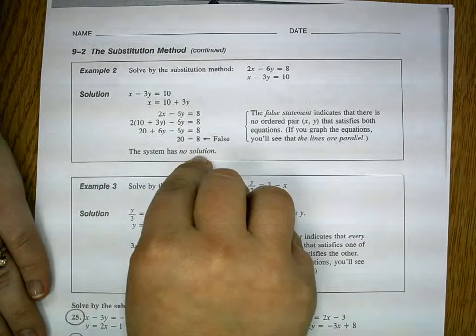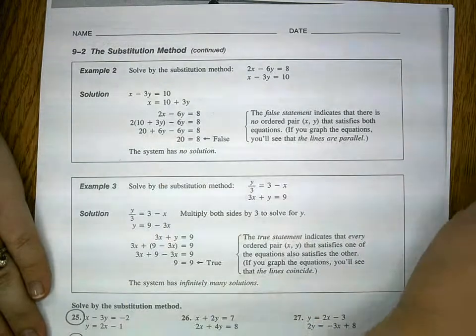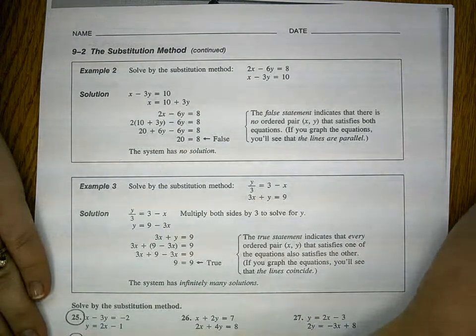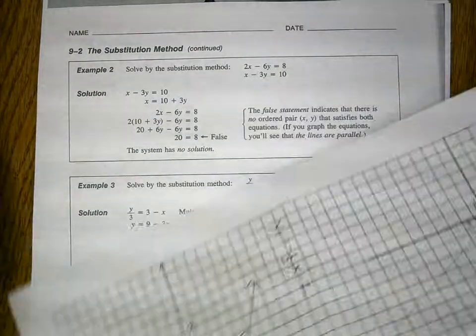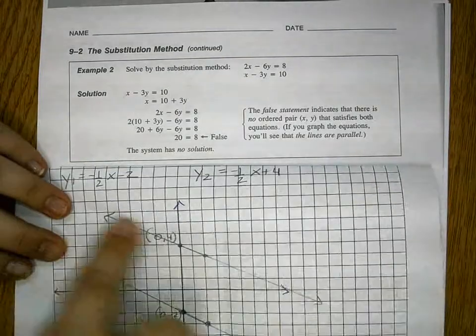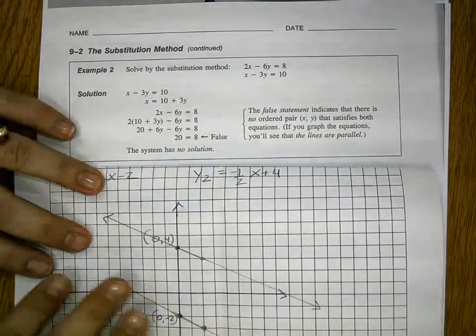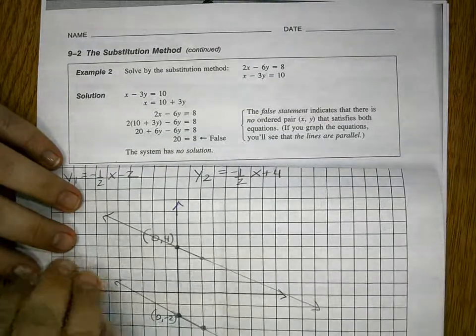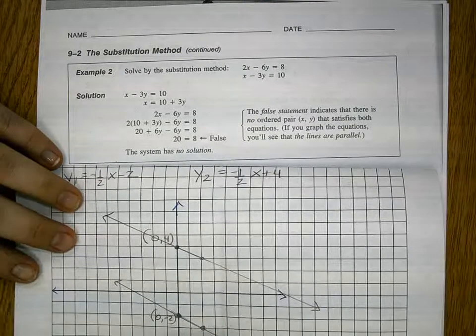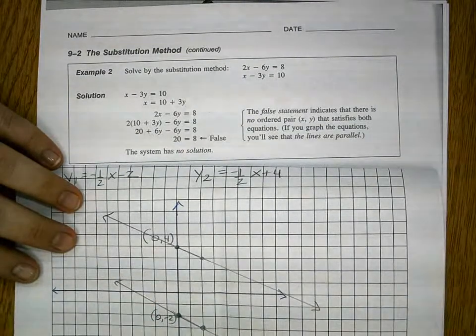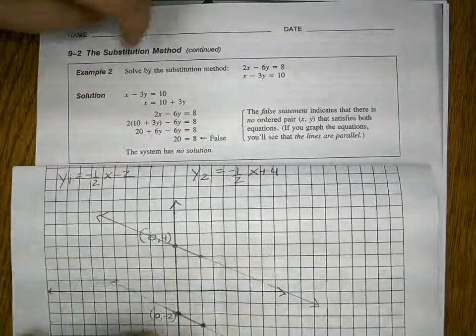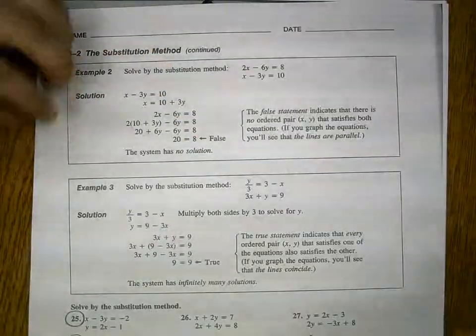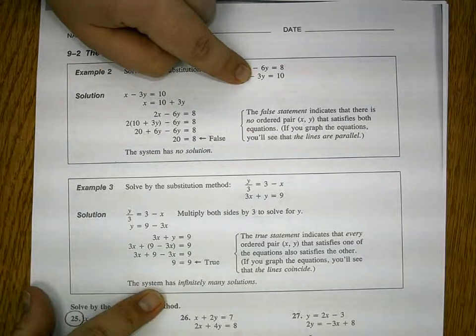So think back to that graph where we had a graph of a parallel line. Remember this one? I'm not saying this is the same one. I'm saying this is the one we said before. We had two parallel lines, and they didn't intersect. Same idea here. If we graphed these two lines, they would be parallel.